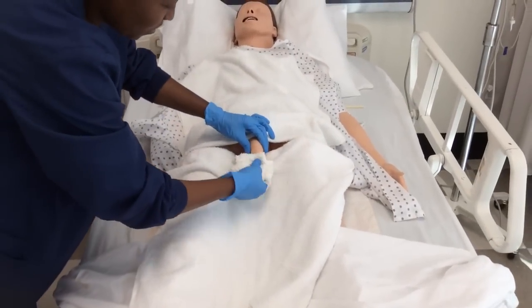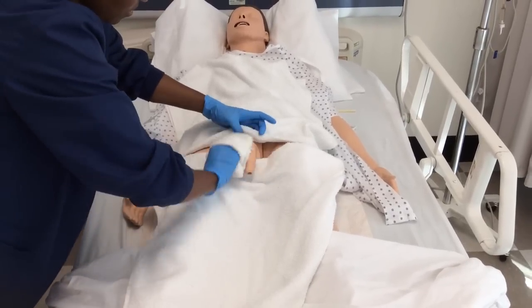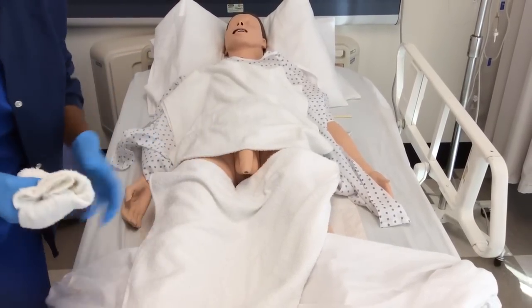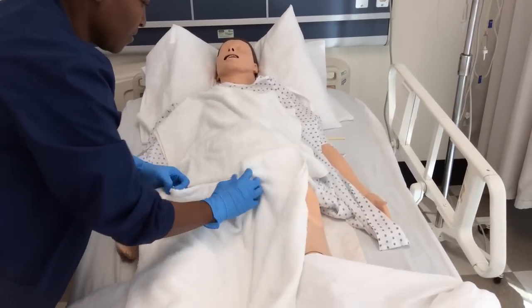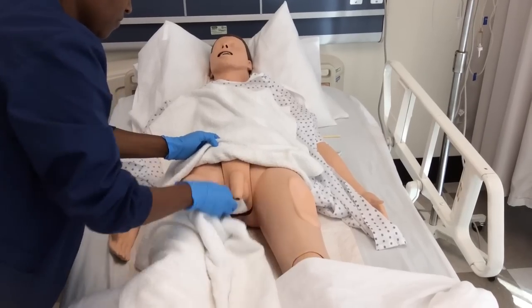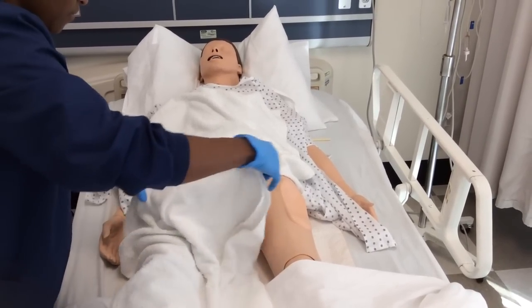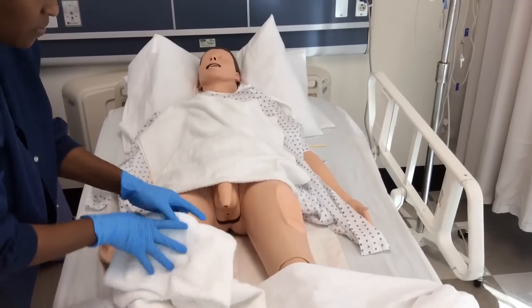Rinse and dry the tip of the penis gently, and if the patient is uncircumcised, return the foreskin to its natural position. Dry this area thoroughly. Check for redness, swelling, discharge, irritation, and skin breakdown.